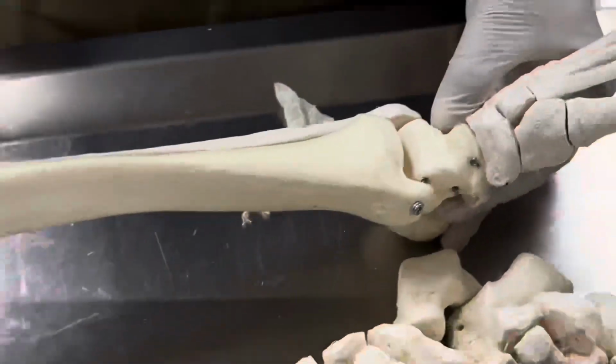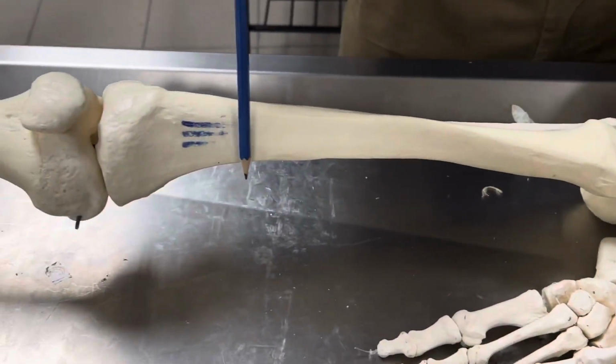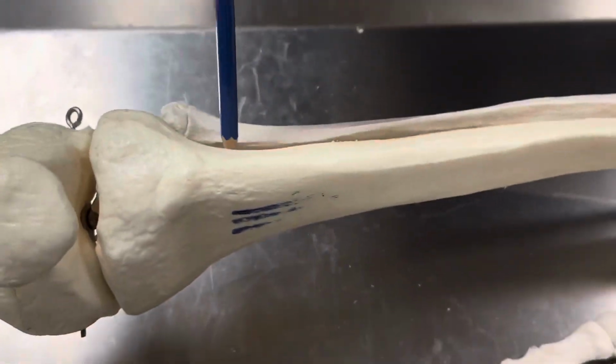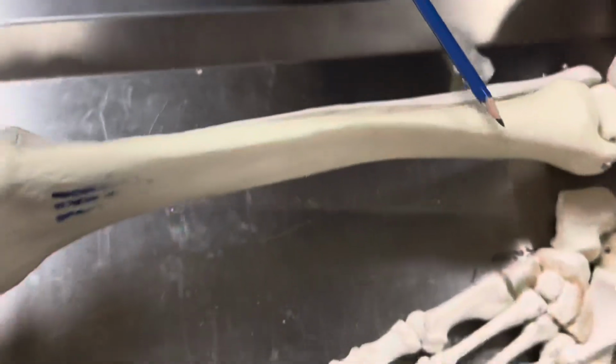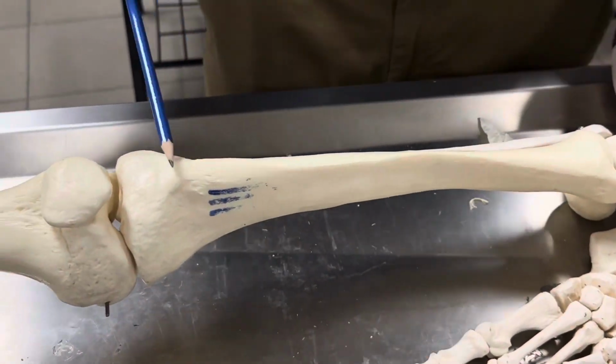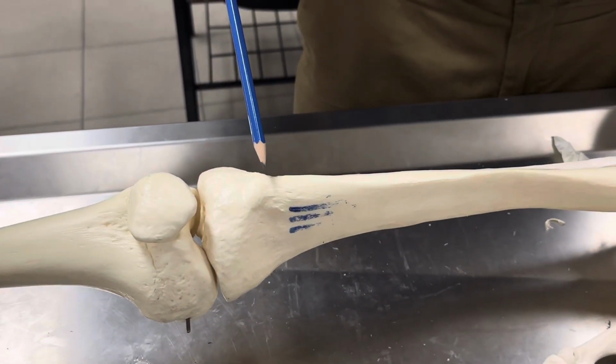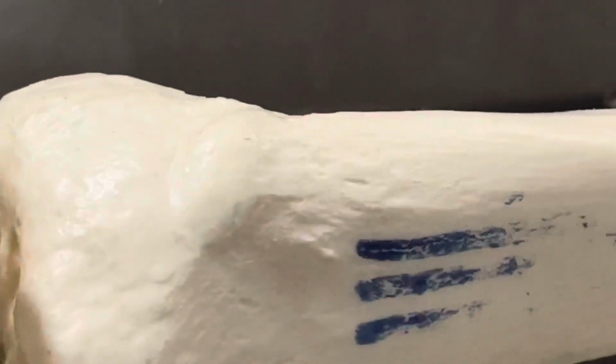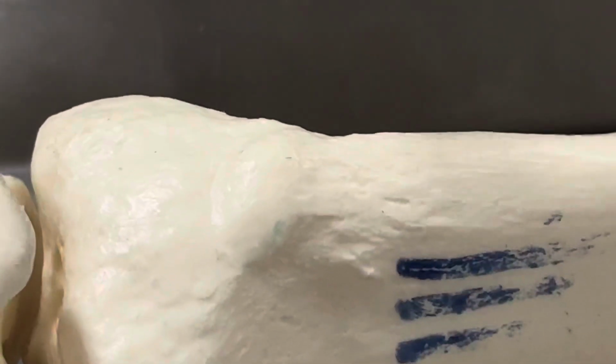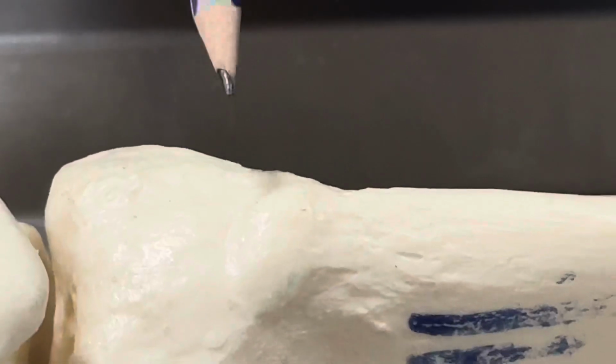Now tibia has three borders. One is the medial border, one is the anterior border, and one is the lateral border. Now the anterior border is very important, and in the upper part of the anterior border you can see there is a tuberosity, and this tuberosity is called the tibial tuberosity. Again, tibial tuberosity is very important.